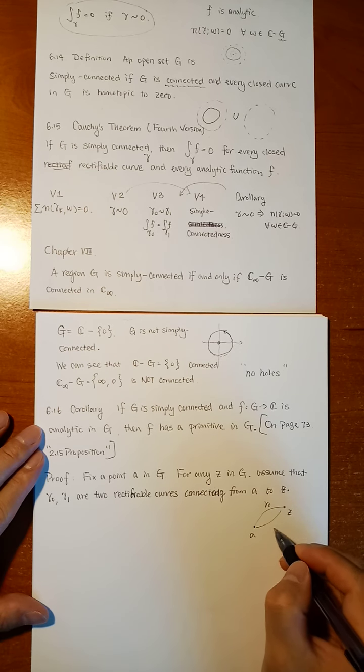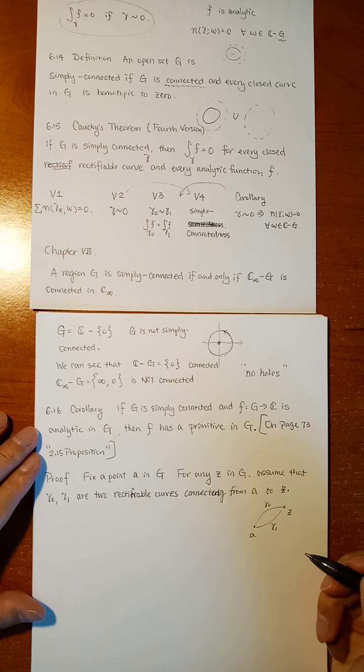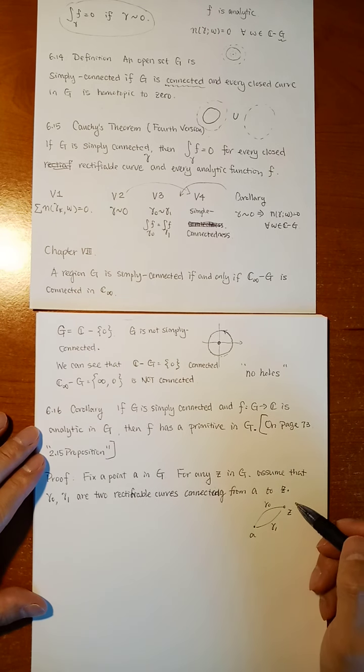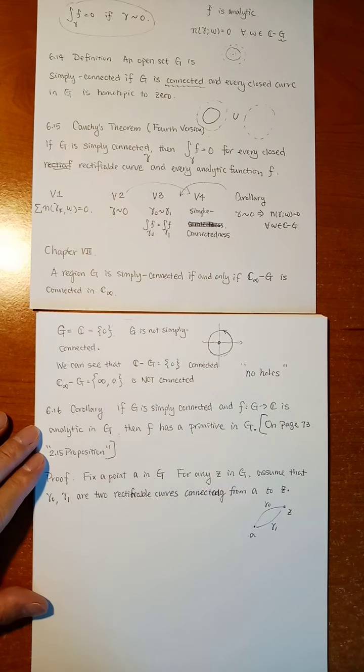You have a gamma 0, you have a gamma 1. Then you just randomly choose two rectifiable curves connecting from A to Z.